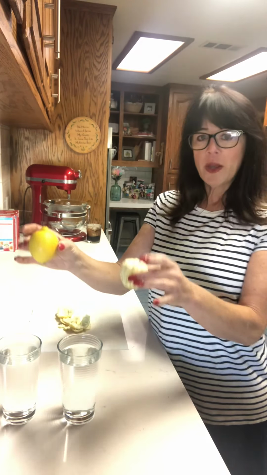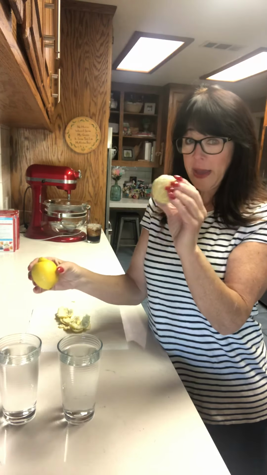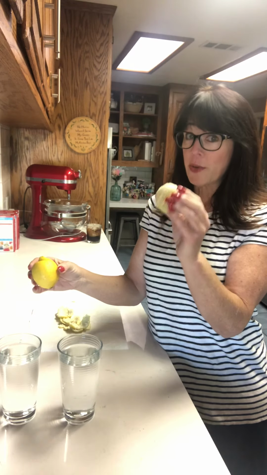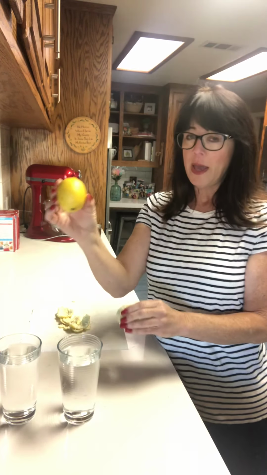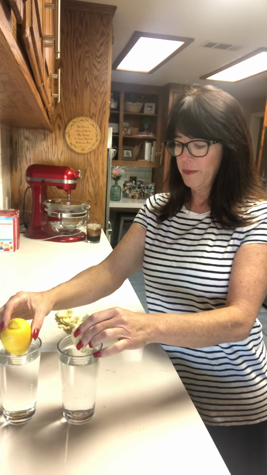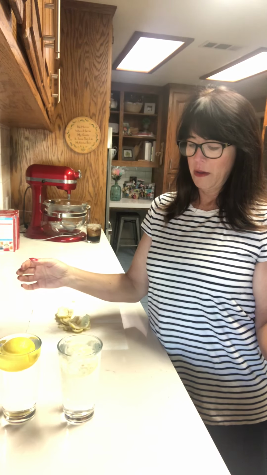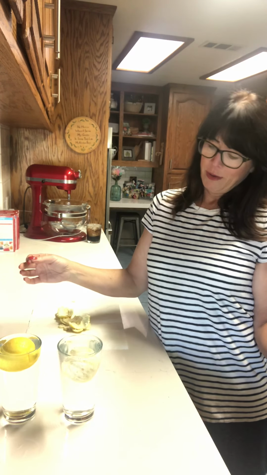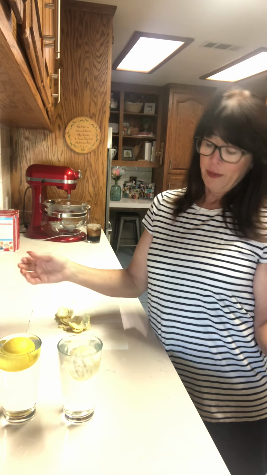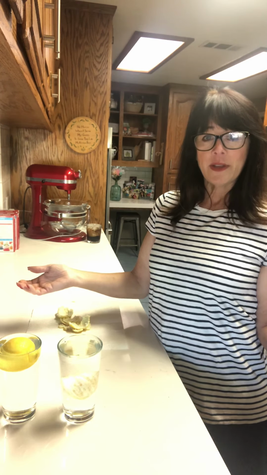Okay, here we go. 2 lemons, peeled, unpeeled. My guess is this peeled one is going to float, and I told you my reasons. And this one is heavier and bigger, so I think it will sink. Here we go. Well, they both kind of, uh-oh, hold on. Can you see what's happening?